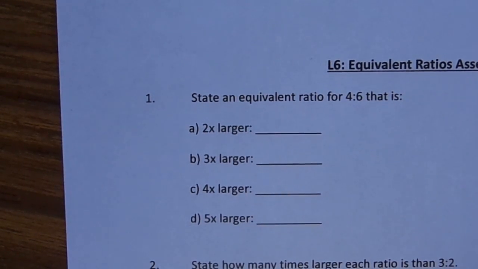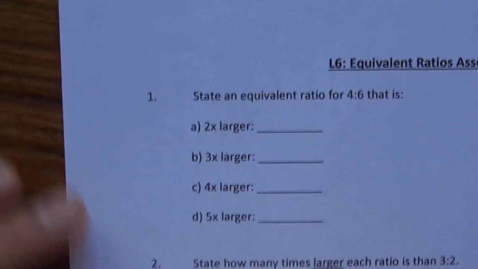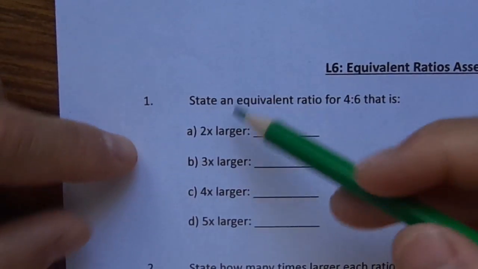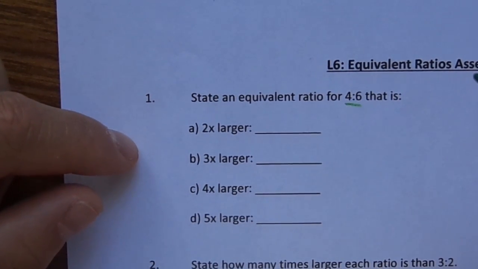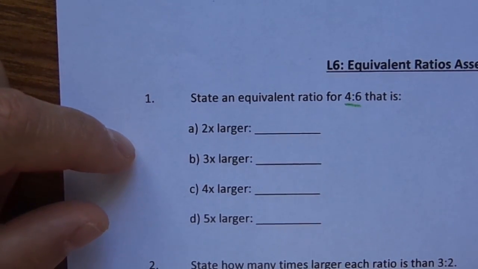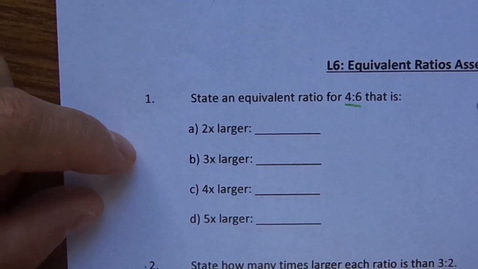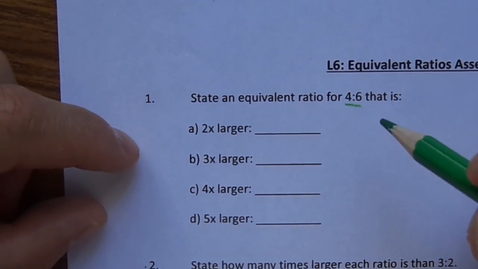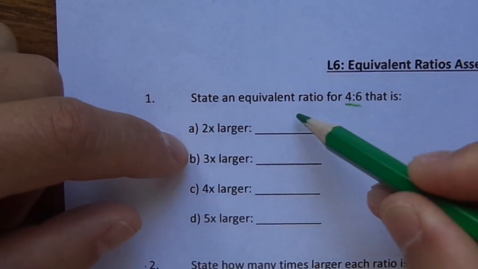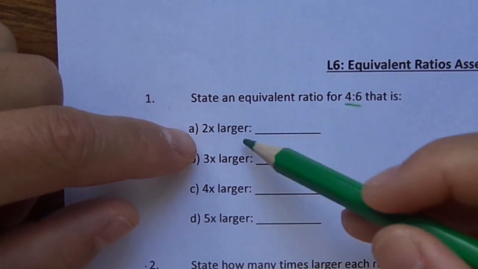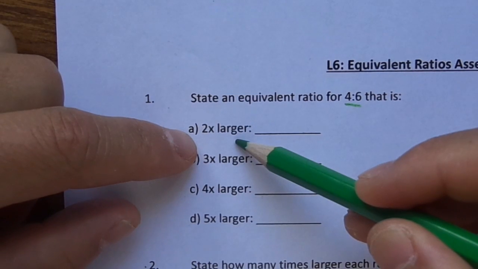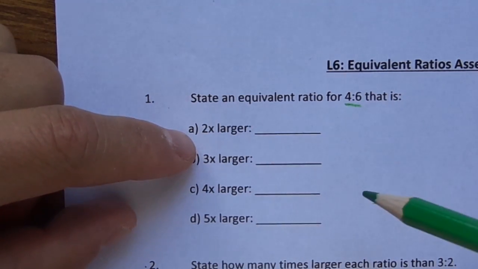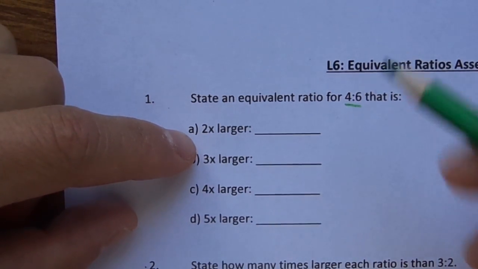So, let's take a look at some equivalent ratios for question 1, for this ratio 4 to 6. So for every 4 pieces of pizza I get, you get 6 slices. Not a bad deal. So now we want to state an equivalent ratio for 4 to 6 that is twice as large. Okay, so let's cut those 4 pieces into smaller pieces and cut your 6 pieces into smaller pieces as well.